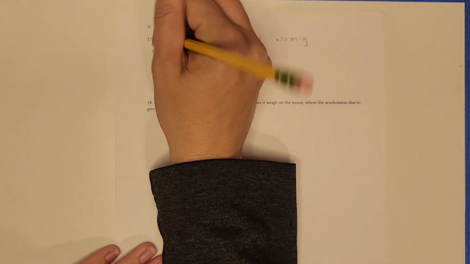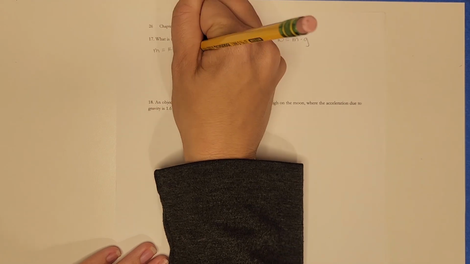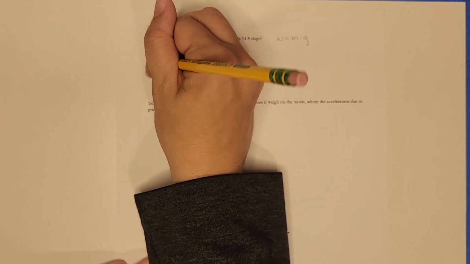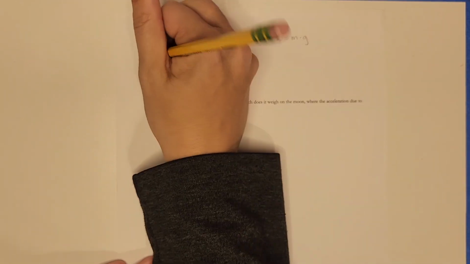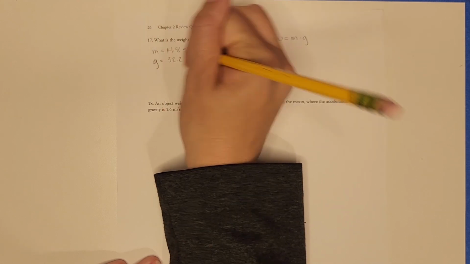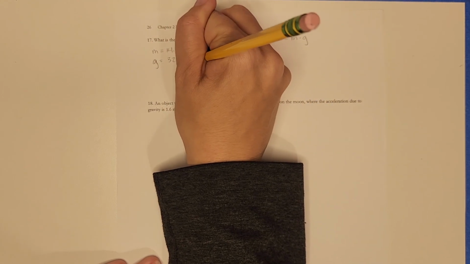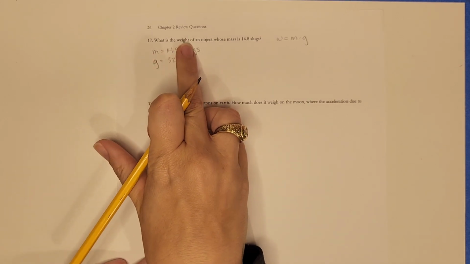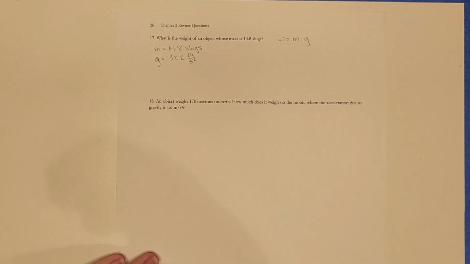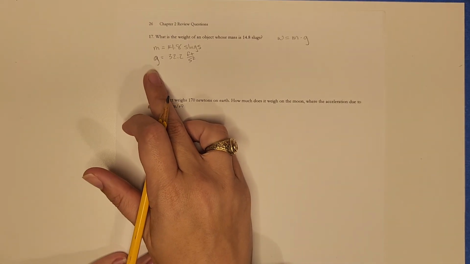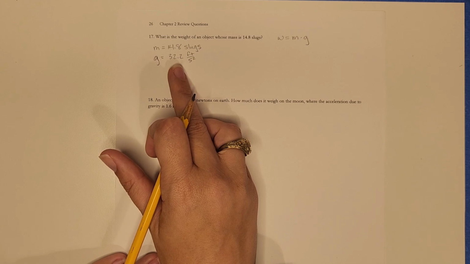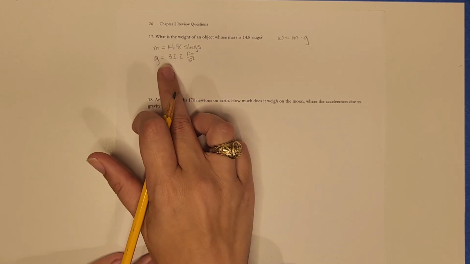The mass equals 14.8 slugs. We know our acceleration, our g, is 32.2 feet per second squared. Now, when we're doing weight, even though we're dealing with acceleration due to gravity, we're not going to assign it a vector. We just know that this 32.2 feet per second squared is downward, and down is positive, so we keep it positive here.